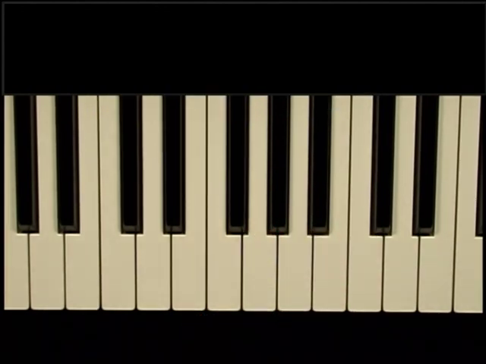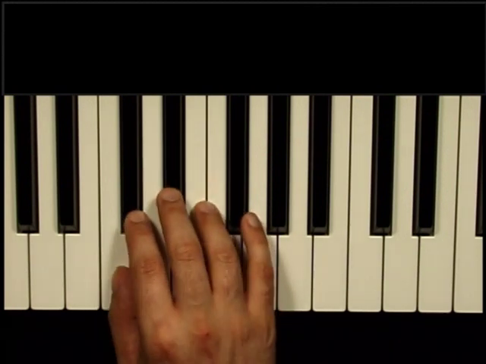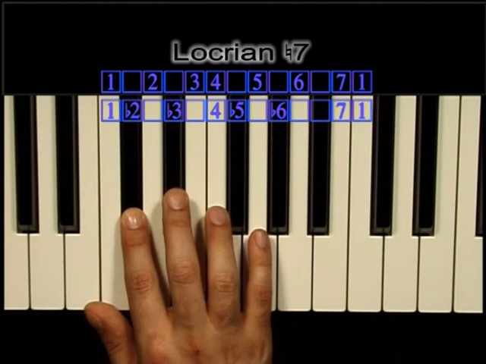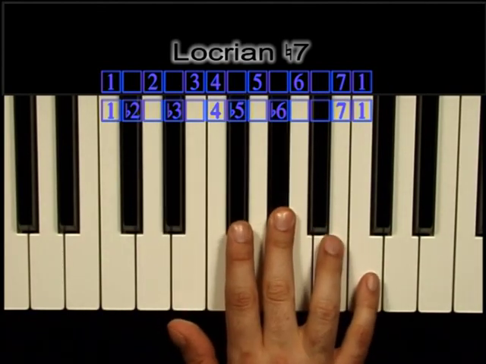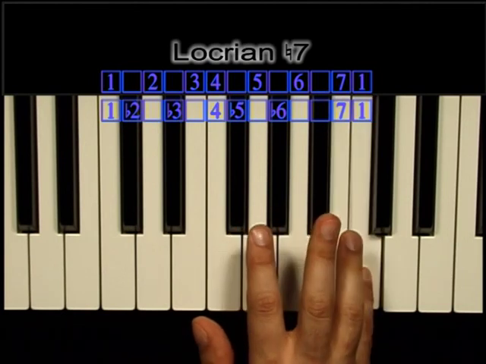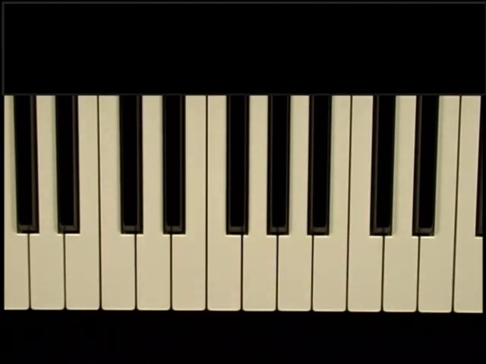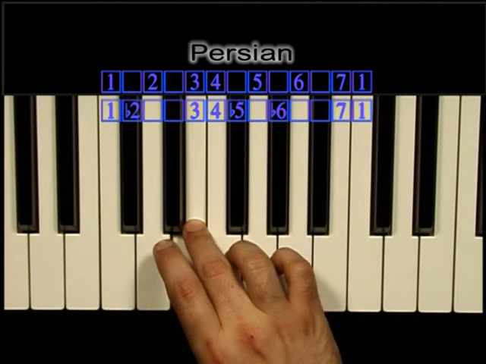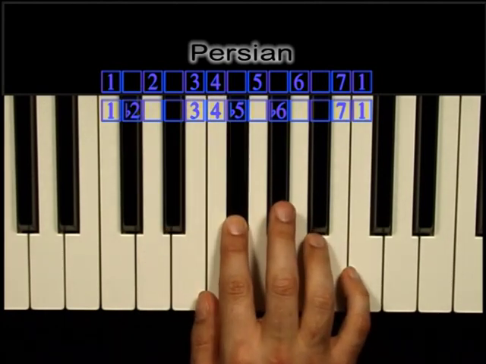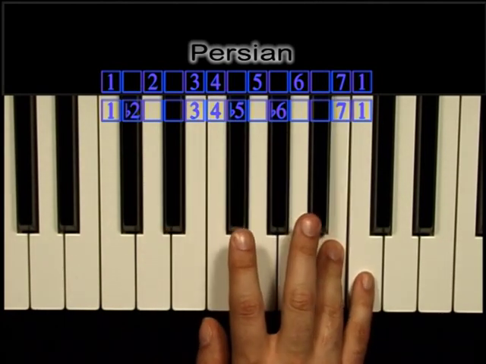If we flat the 2, the 3, the 5, and the 6, we get the Locrian natural 7: 1, flat 2, flat 3, 4, flat 5, flat 6, 7, and 1. If we flat the 2, the 5, and the 6, we get the Persian scale: 1, flat 2, 3, 4, flat 5, flat 6, 7, and 1.